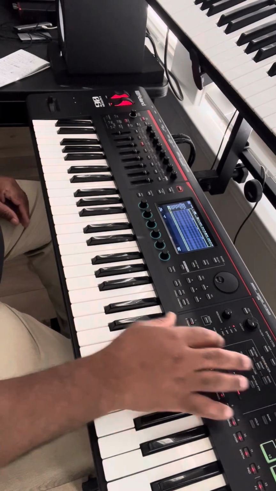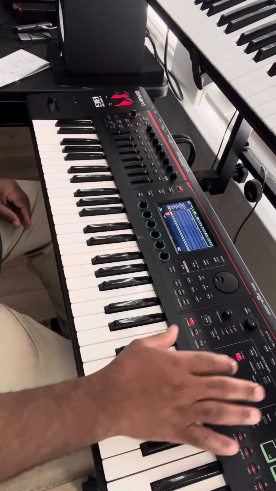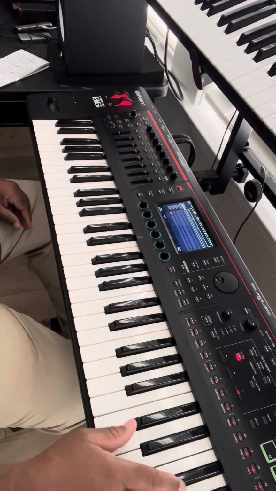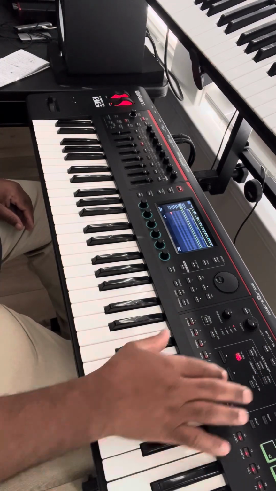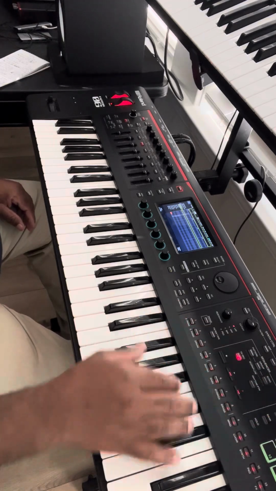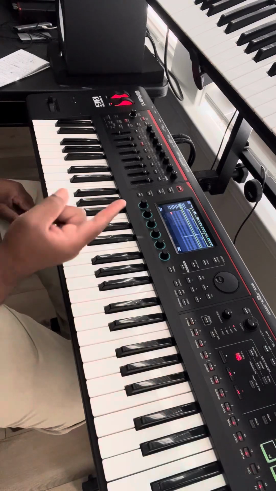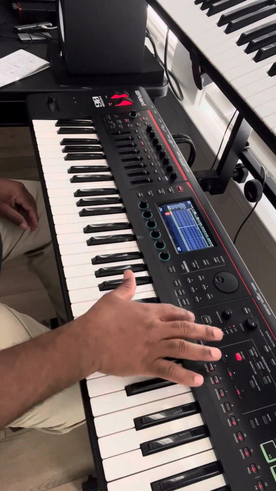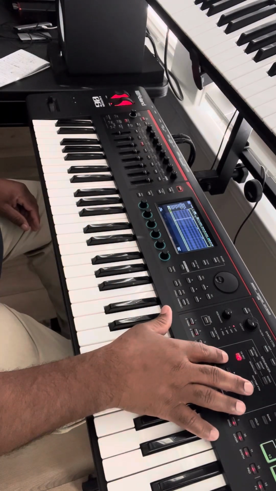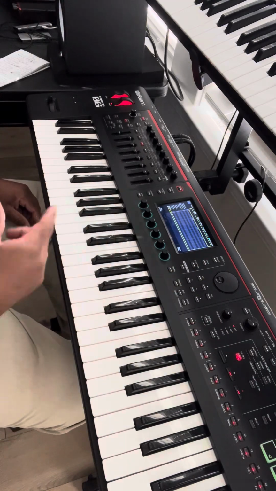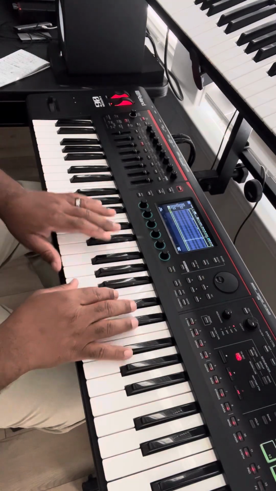I like that. So let's run. No, that's too often for me. I like it, but I don't like it for 1 bar. So that would have had to been a 2 bar pattern for me to really want to use it.